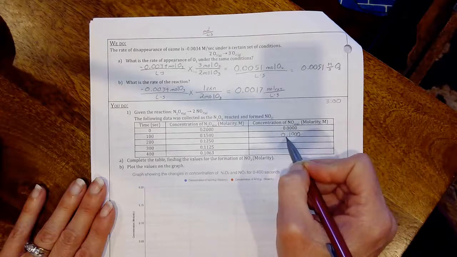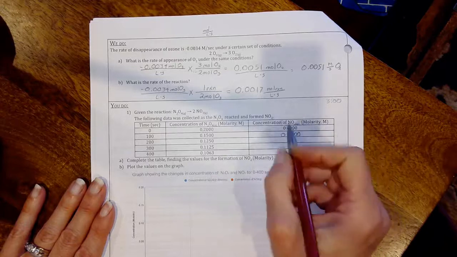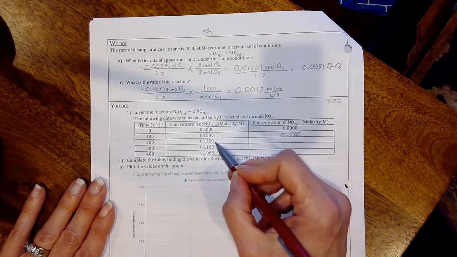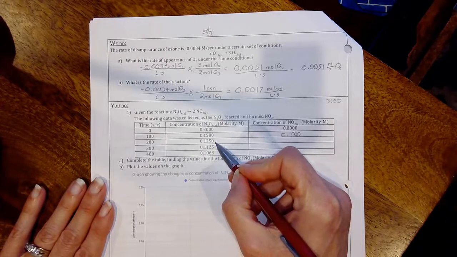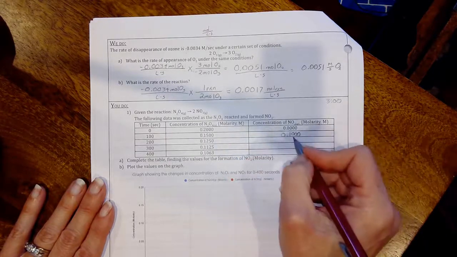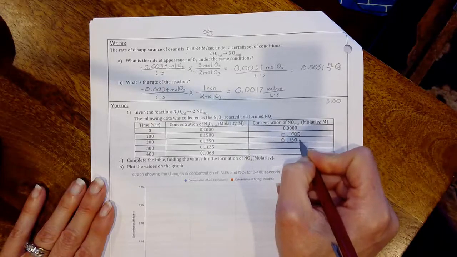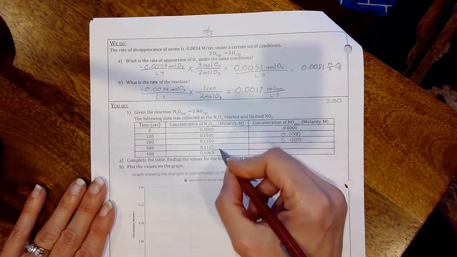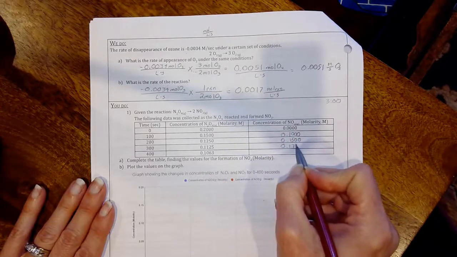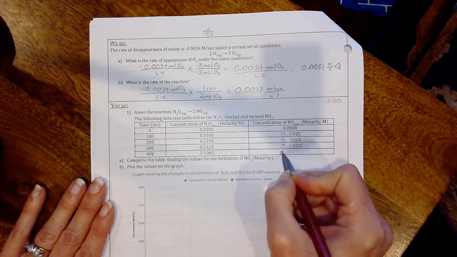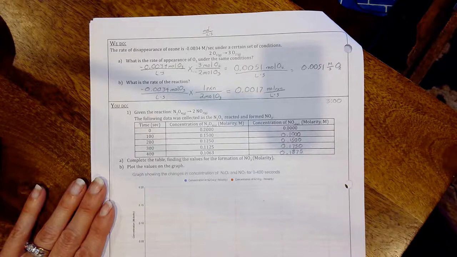But since this concentration is increasing, we're going to double the change and add it to the previous number. So this changed by 0.0250. We're going to double that to get 0.0500, and we're going to add it to the 0.100, so we have 0.1500. Again, this changes essentially by an eighth, so we're going to go with 0.1750, and this is going to be 0.1875. So we've completed our table here, and now we're going to graph our data.